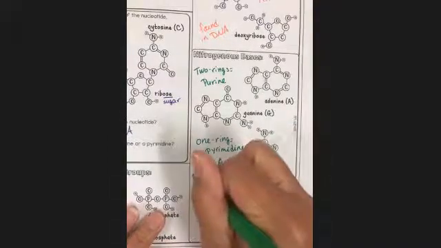So if DNA has adenine and thymine and guanine and cytosine, RNA also has adenine, guanine, and cytosine, but it doesn't have thymine. It has something called uracil, which we're going to abbreviate as U. So RNA has adenine, guanine, cytosine, and uracil.